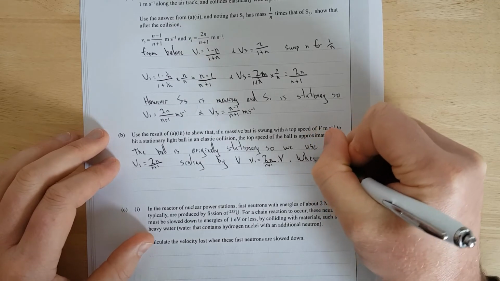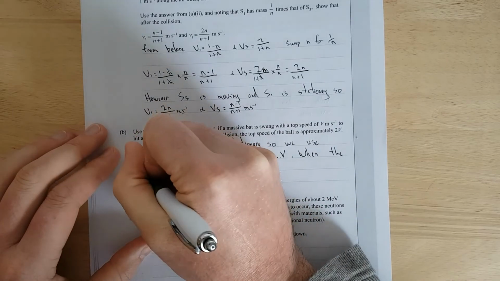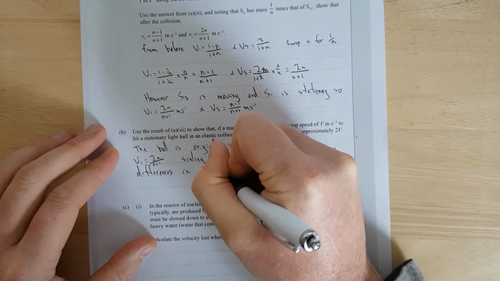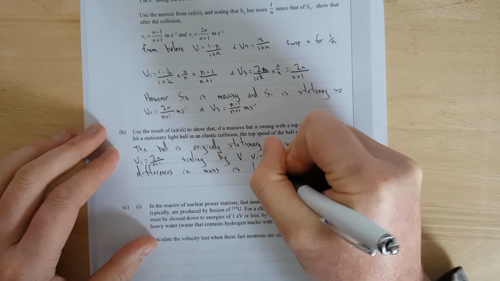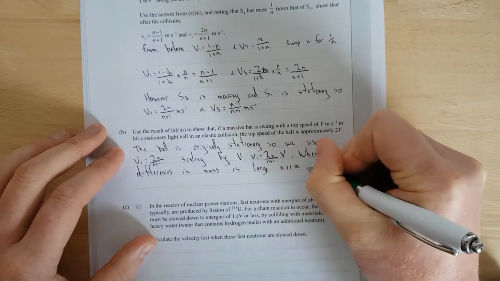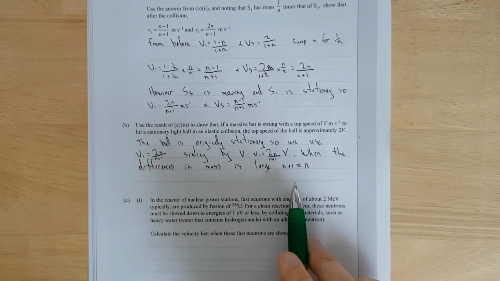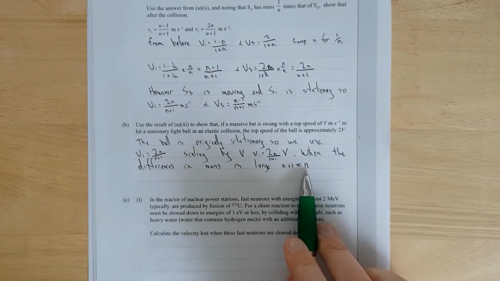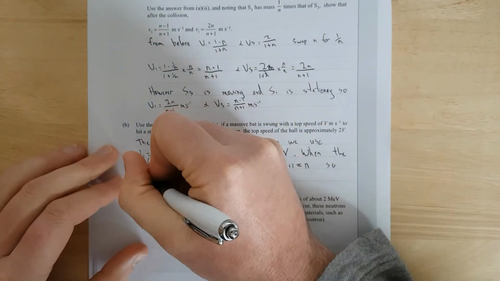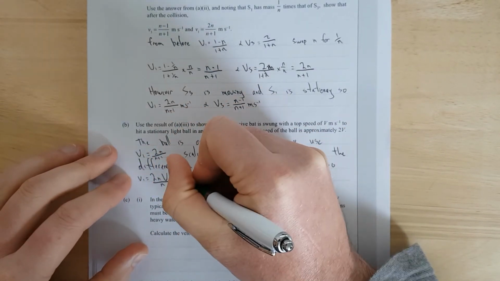When the difference in mass is large, n plus 1 is approximately equal to n. There we go. So yeah, when you've got a massive difference in mass, this n value becomes huge because that tells you the ratio of the different masses. So we have V1 is equal to essentially 2nv over n, which is just equal to 2v.